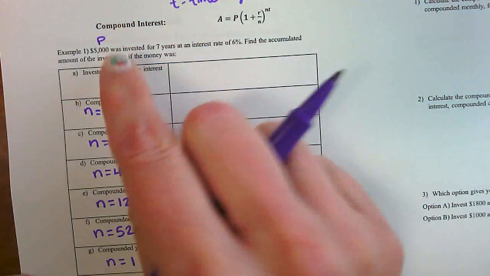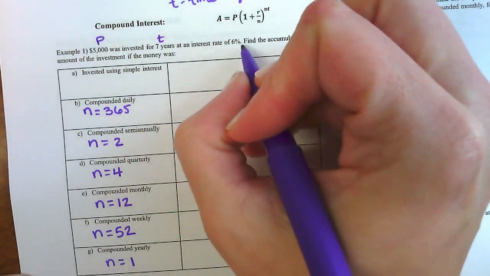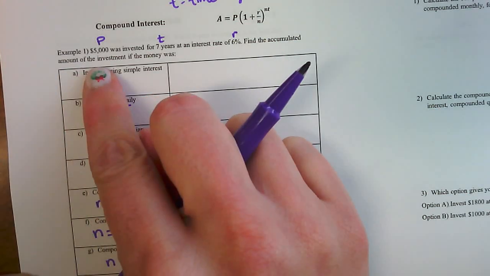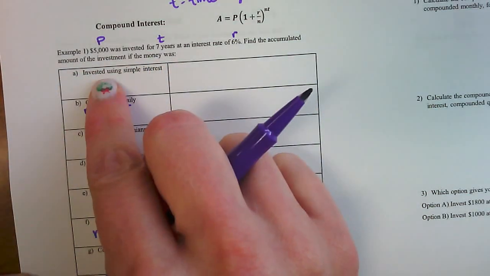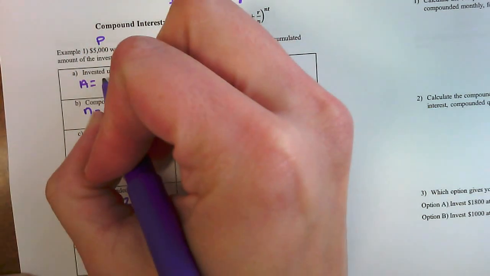Okay, the first one, it says $5,000, so that's our principal, was invested for 7 years, that's our time, at an interest rate of 6%, so that's our R. Find the accumulated amount of the investment if the money was invested using simple interest. So yesterday we talked about this formula.